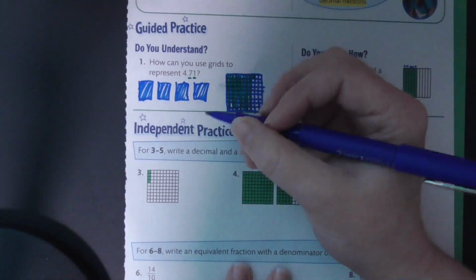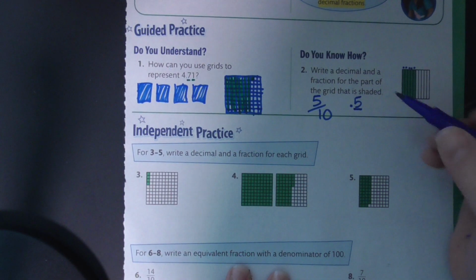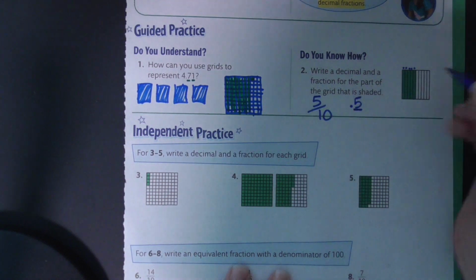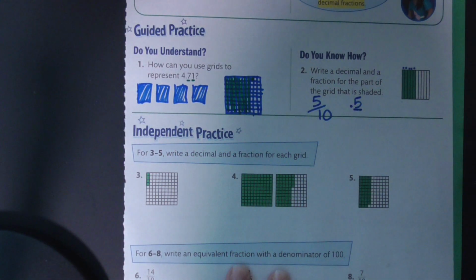Okay, so for numbers 3, 4, and 5, I'm going to do number 3 and 4 with you, and then I would like for you to try number 5 on your own.